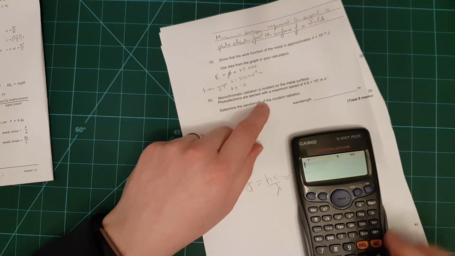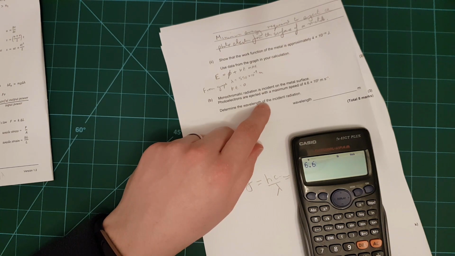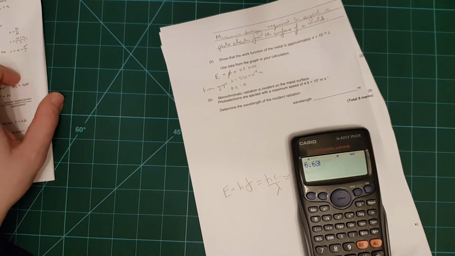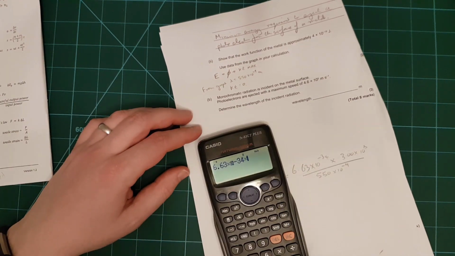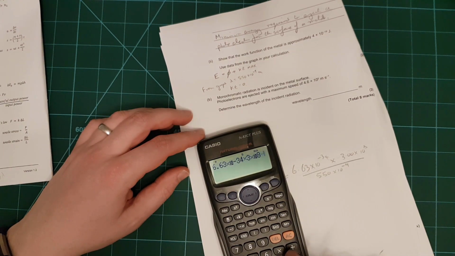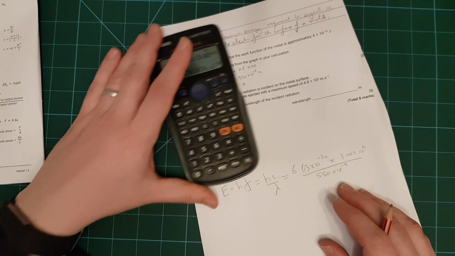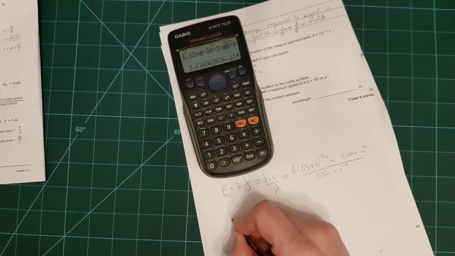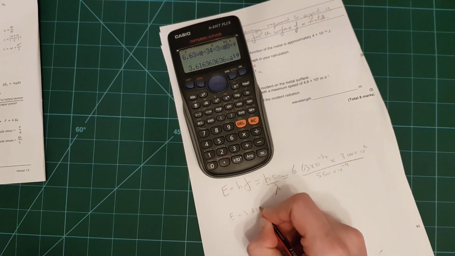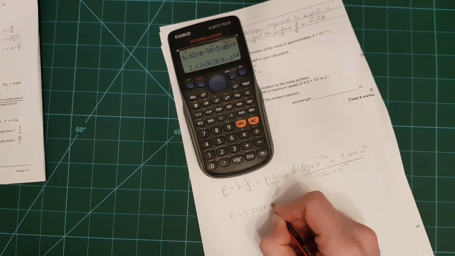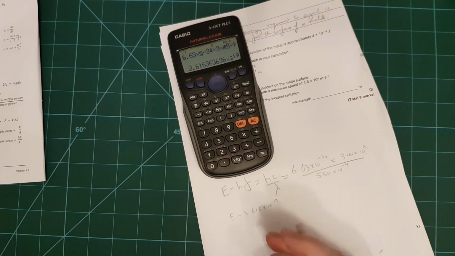Okay, so 6.63 times 10 to the minus 34 times 3 times 10 to the 8 divided by 550 times 10 to the minus 9 gives us this. E is equal to 3.616 times 10 to the minus 19.